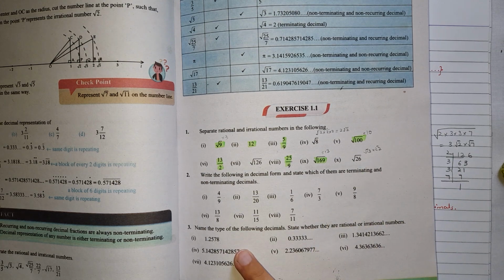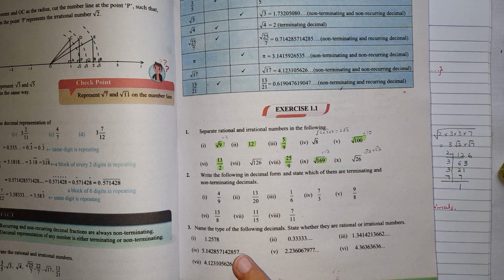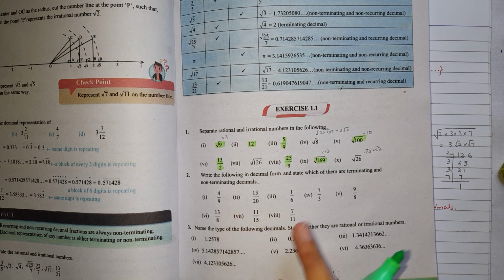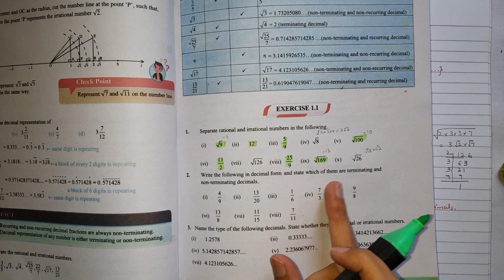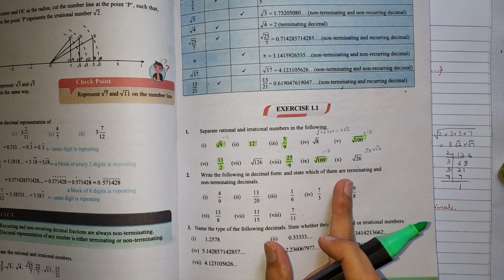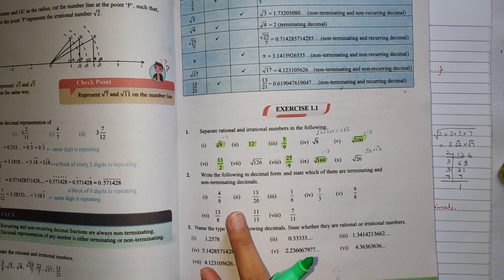Now second question, we have decimals that need to be checked for terminating and non-terminating. You can use a calculator to check whether these are terminating. Terminating means the fraction needs to be ending.